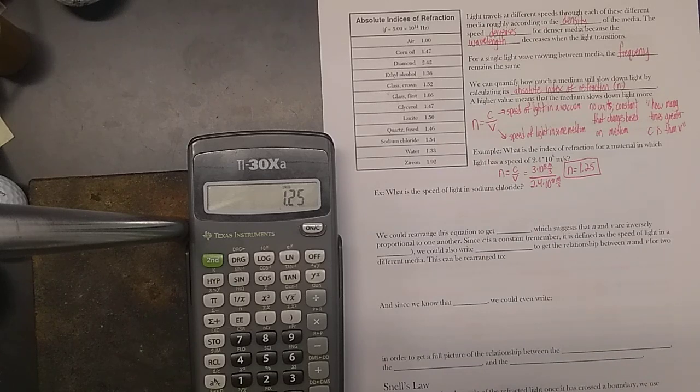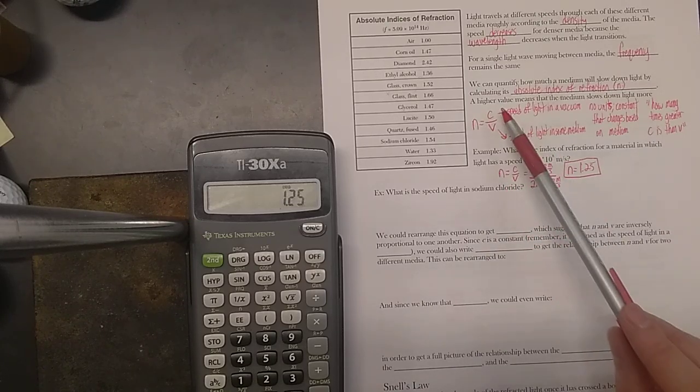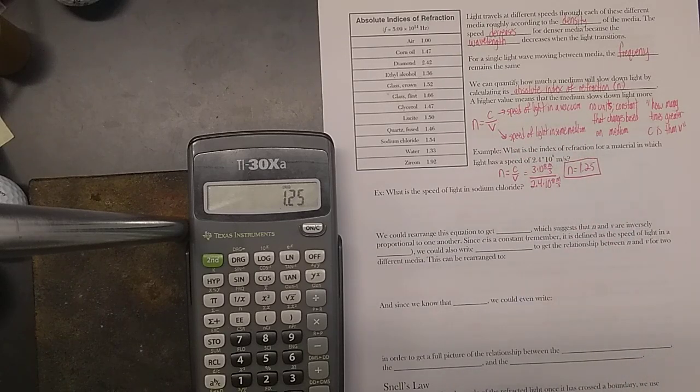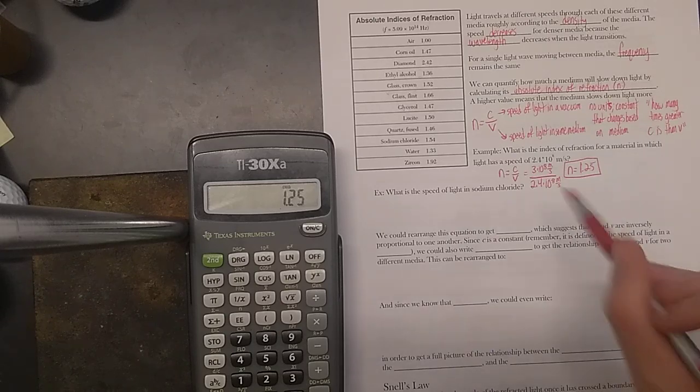Indices of refraction will always be greater than 1. Typically, you won't see anything too much above diamond, although it is possible to slow light down by a lot, and it's even possible in laboratories, scientists have actually stopped light. They've actually invented materials that light actually halts in. You'll never, ever see an index of refraction of less than 1, because that would imply that the speed of light is lower in a vacuum than in some material, in medium, and we know that light travels as fast as it can in a vacuum. 3 times 10 to the 8th is the universal speed limit.